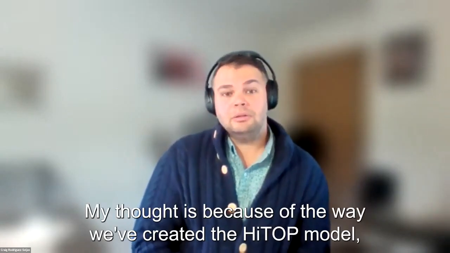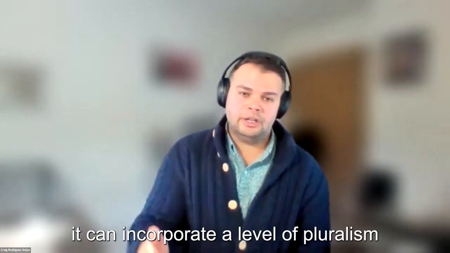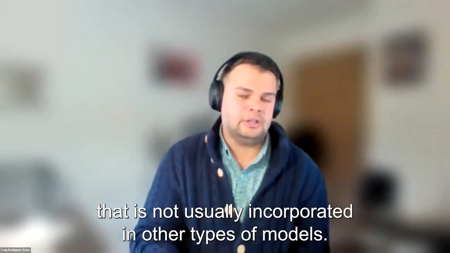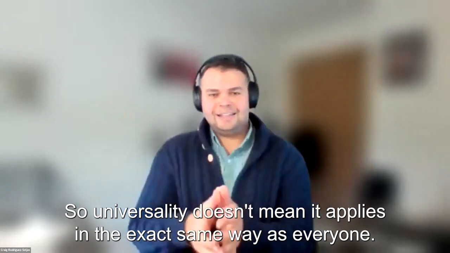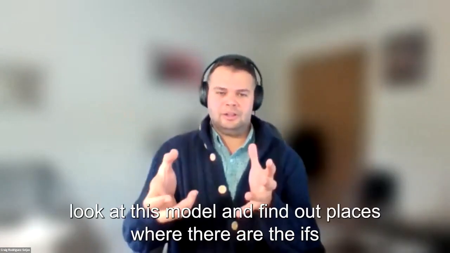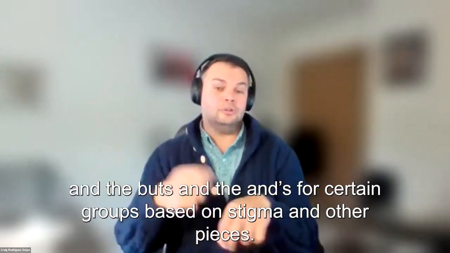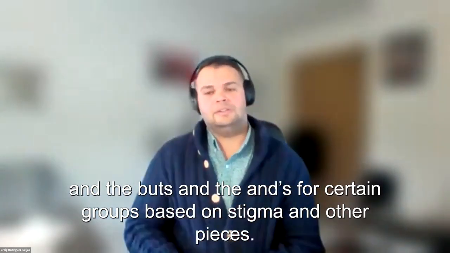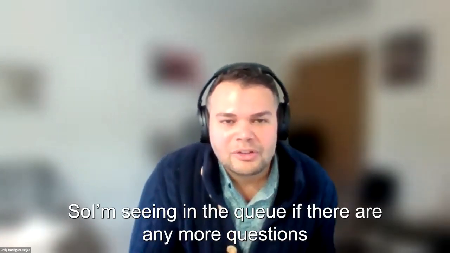My thought is, because of the way we've created the HiTOP model, it can incorporate a level of pluralism that is not usually incorporated in other types of models. So universality doesn't mean it applies in the exact same way to everyone. It's that we can actually look at this model and find out places where there are the ifs and the buts and the ands for certain groups based on stigma and other pieces. So that's my hope.